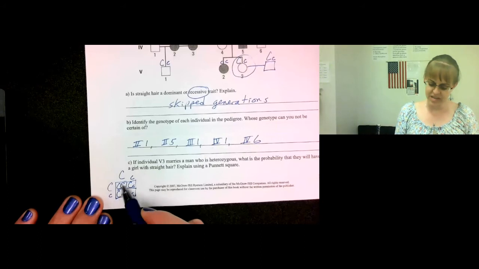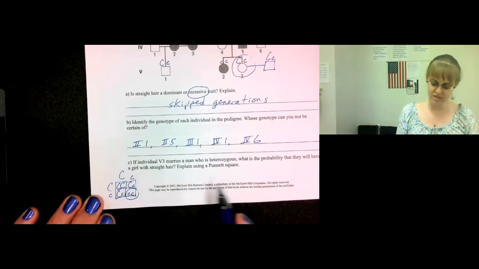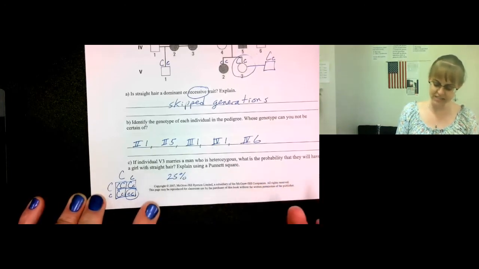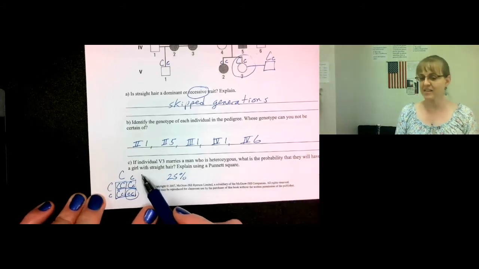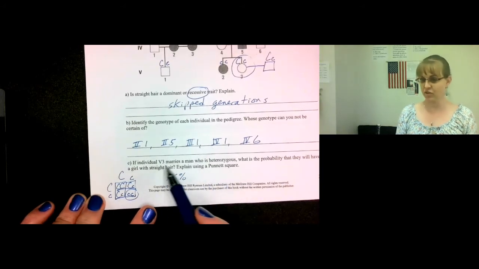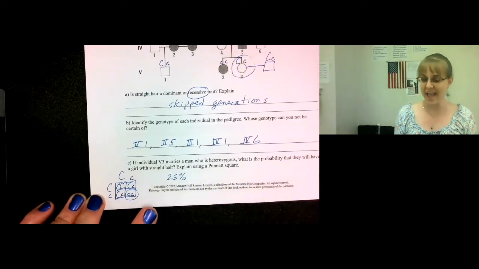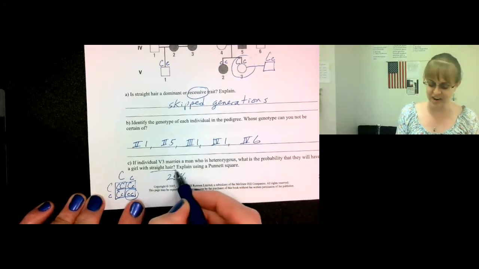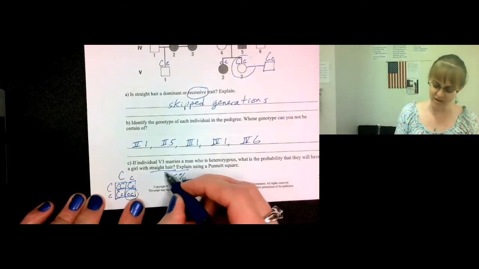So these three have curly hair. This one has straight hair. This is a 25% chance. Plus, they asked a girl, not a boy. There's a 50-50 chance of a girl or a boy. So technically, half of 25% should really be our answer. However, we're just going to go with what's the probability they will have straight hair. And that would be 25% chance.